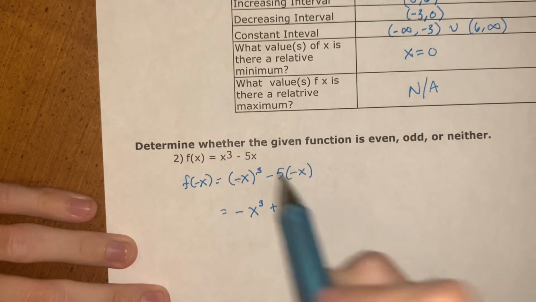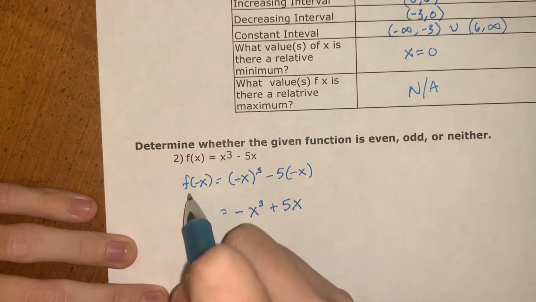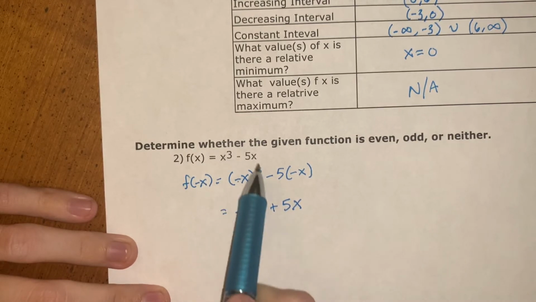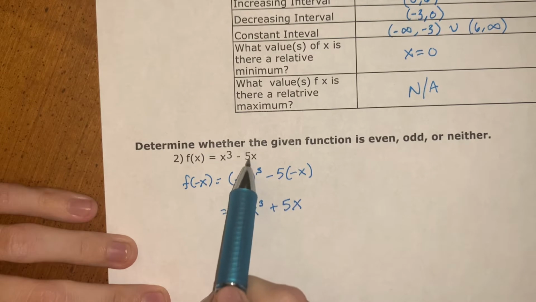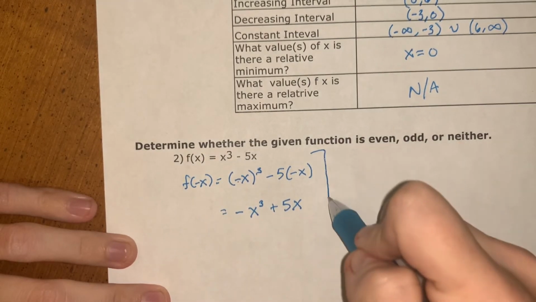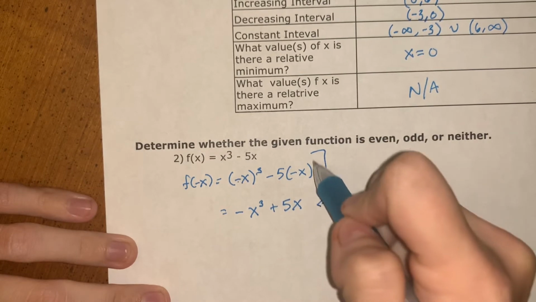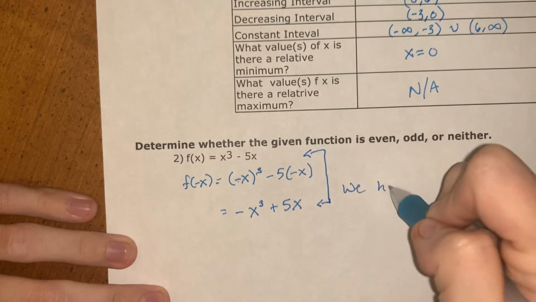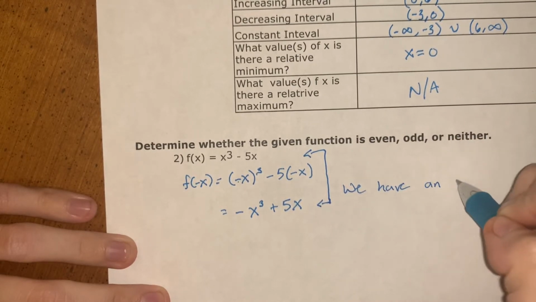So we see here that when we replace negative x, we get negative x cubed, so the opposite of this, and then plus 5x, so the opposite of this. So we see we get the direct opposite result. So by comparison, we have an odd function.